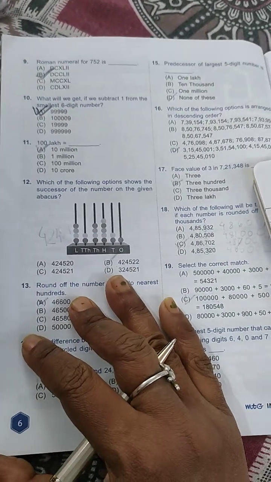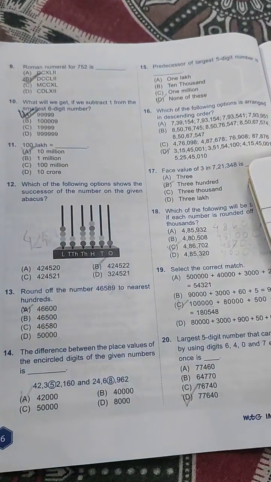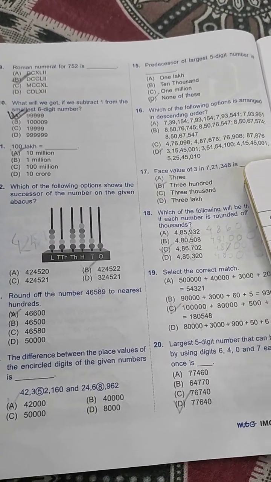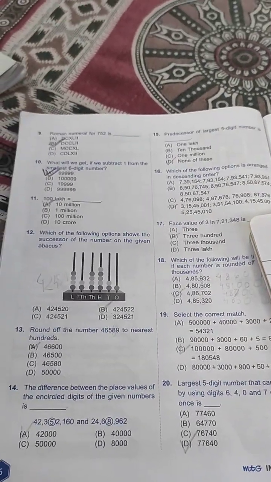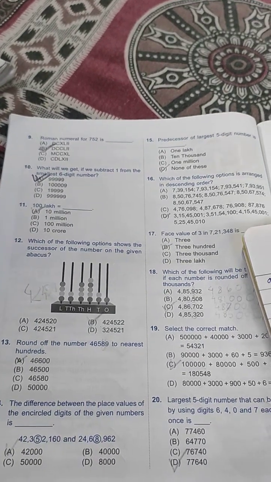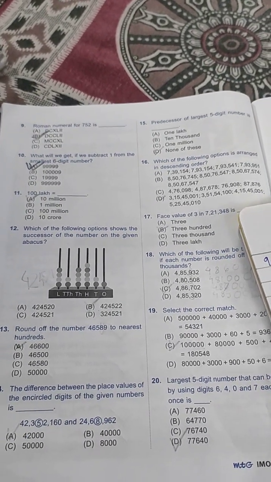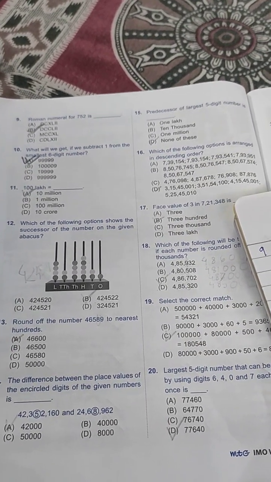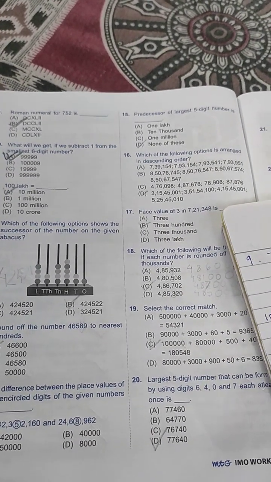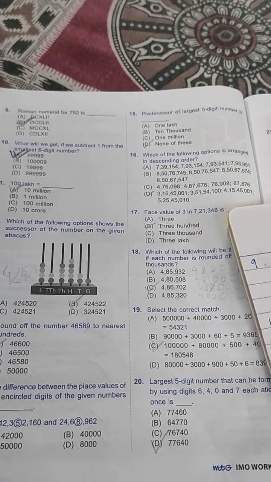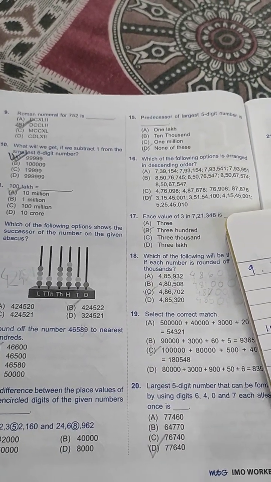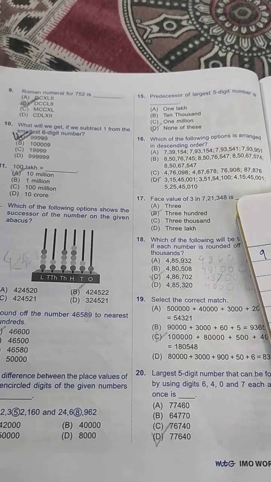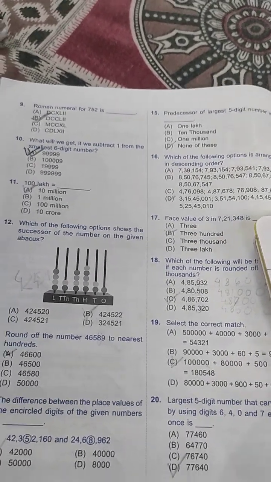Now let us go to the 11th question. We are reading it as 100 lakh. We generally use lakh in the Bharatiya Ganana Pranali. Now we have to transform this 100 lakh, which is in Bharatiya Ganana Pranali, to the international system of numeration. Whenever it is lakh, after that number we have to give it 5 digits, like after 100, 1, 2, 3, 4, 5.